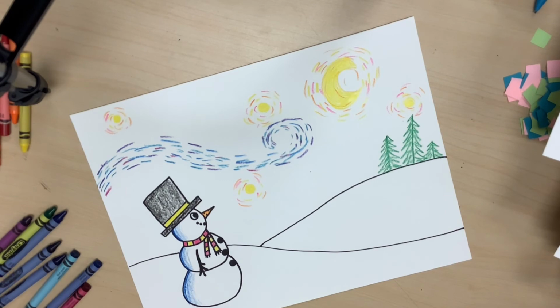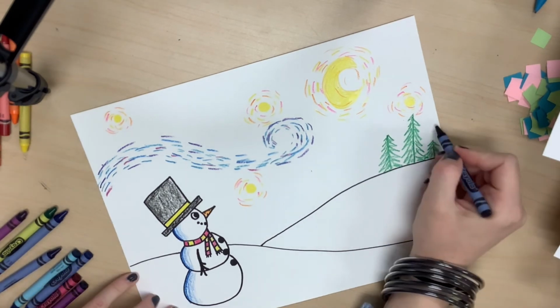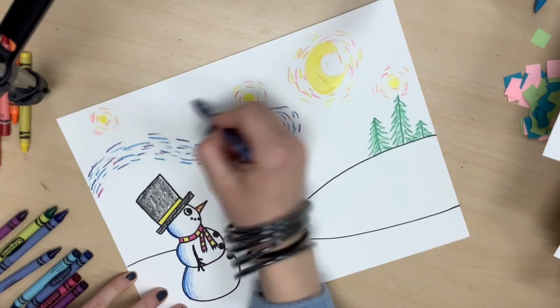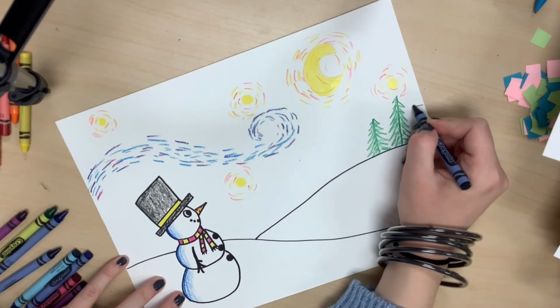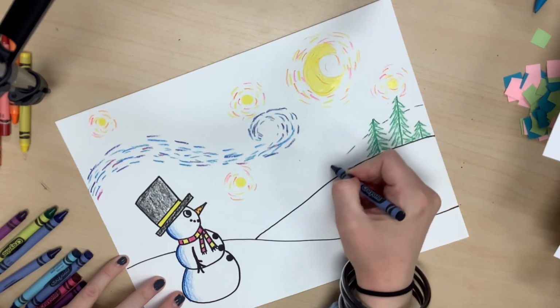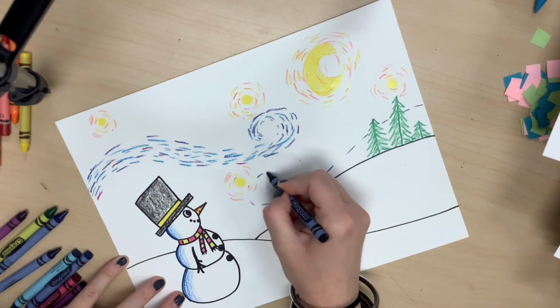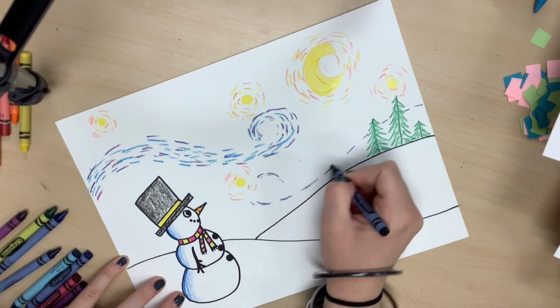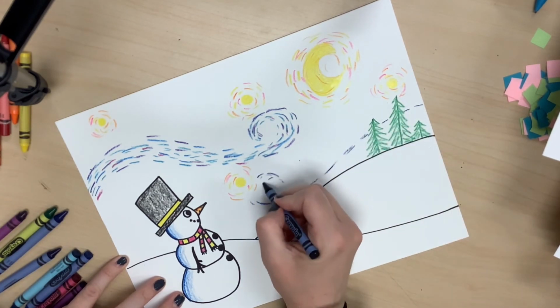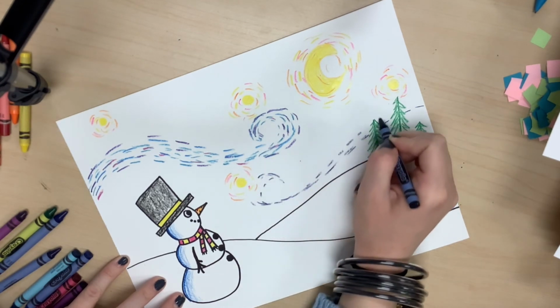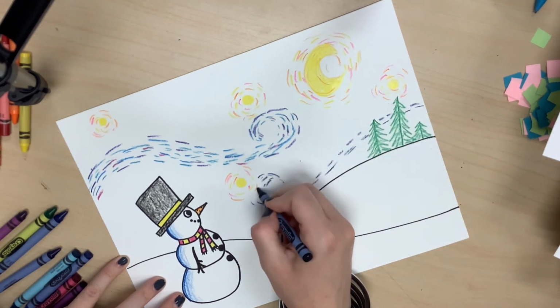Okay, so I'm gonna come over, start one, I'm gonna do one here, and then I think I'll end up doing one there too. Now remember, when you do it, don't draw through the middle of your trees. There we go. Okay, so now I'm gonna start adding more broken lines beside it, and kind of filling it in.